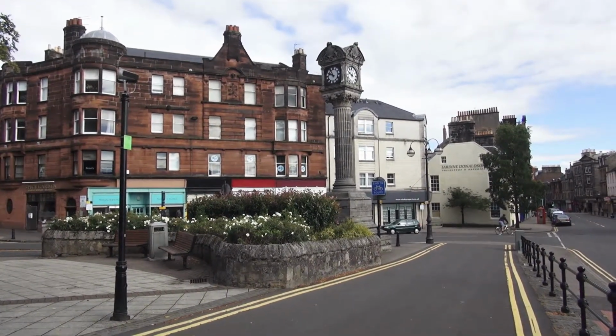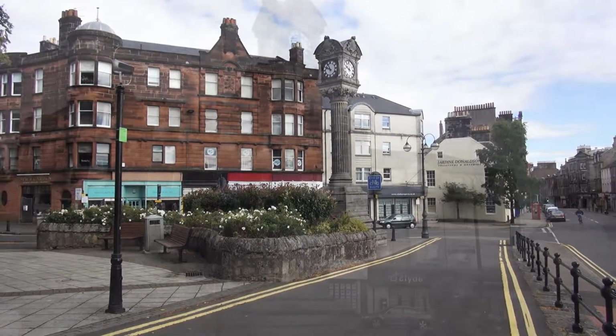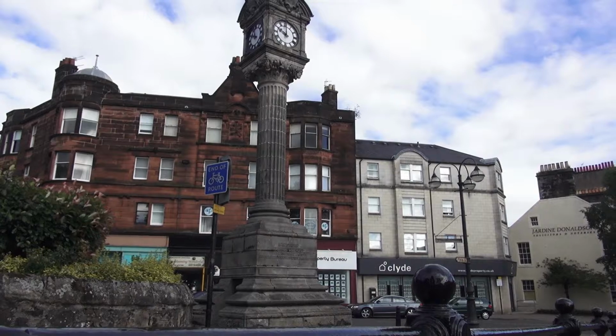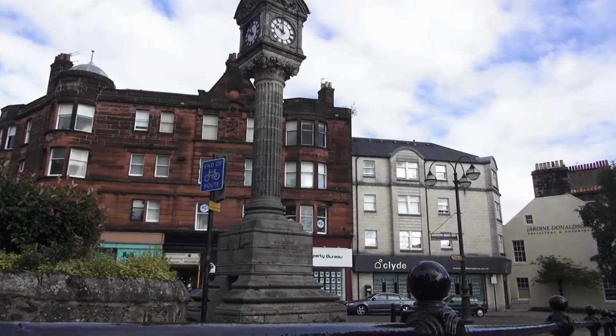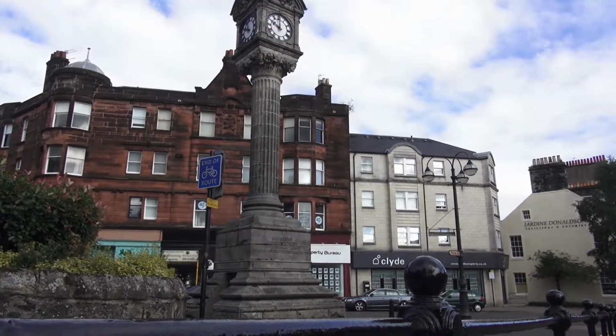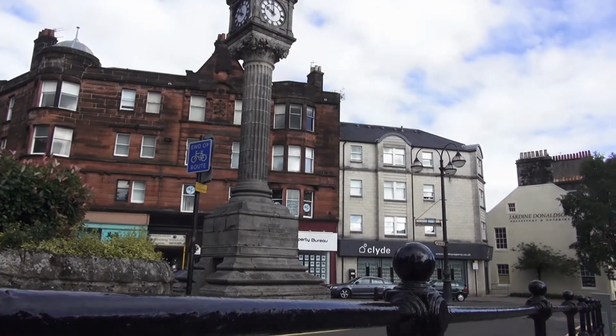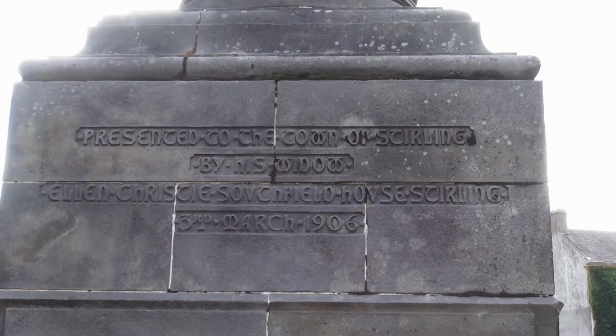This is a clock tower of similar build to the one in Union Street. This one was erected by ex-Provost George Christie. The details you can see on the photograph there. He was also a Grand Master.